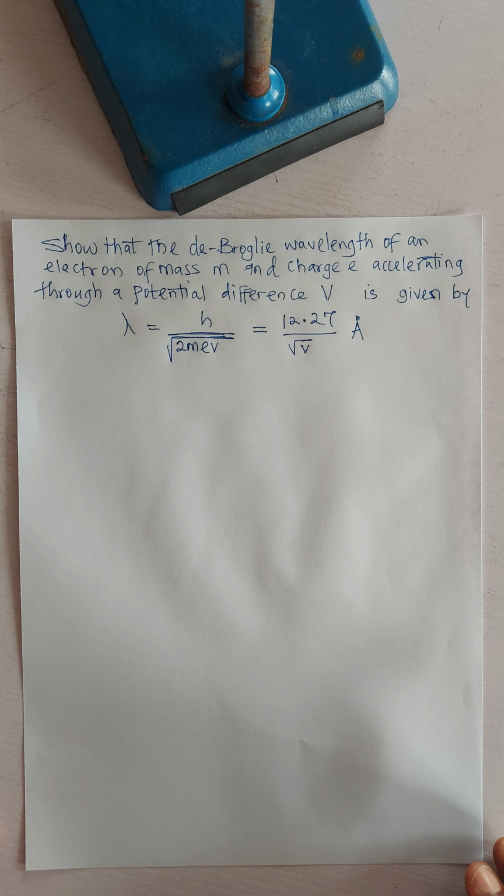The first thing we'll have to write out here is the kinetic energy gained by the electron.